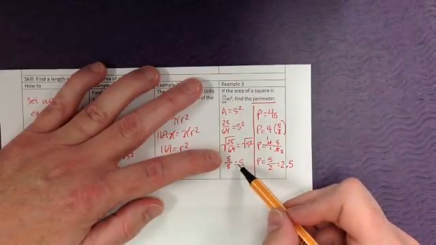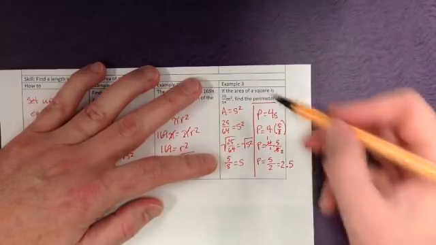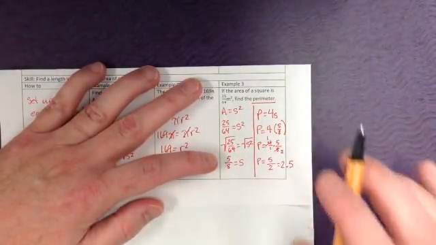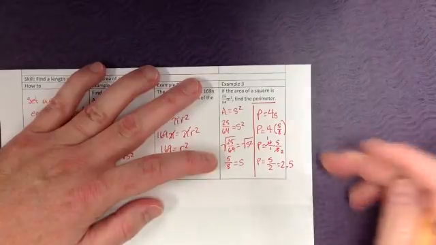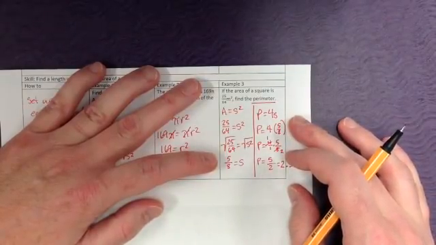The length of each side is 5/8, and the area is 25 over 64. Now I know that was a quick process through there, but I promise we'll work on these together a lot more. And that is the end of this video.